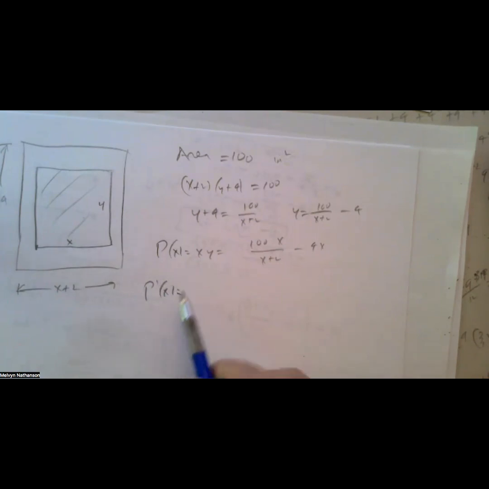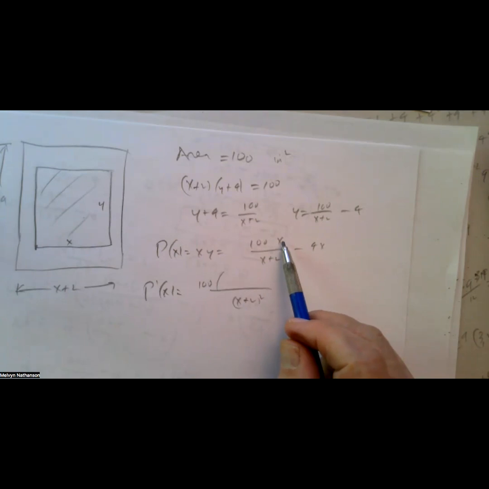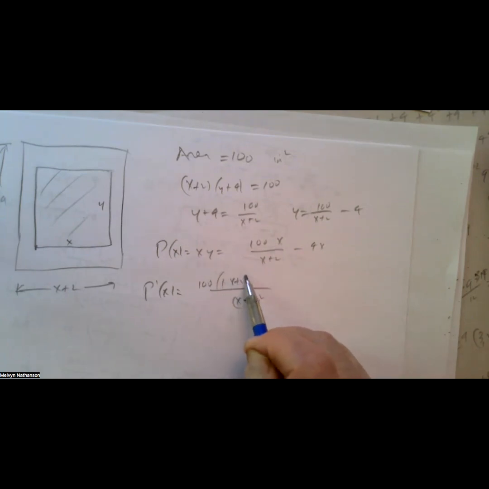If we differentiate this, we get 100. Let's see, I have x plus 2 squared. And in the numerator, I have the derivative of x, which is 1 times x plus 2, minus x times the derivative of the denominator, which is 1, minus 4. X plus 2 minus x is just 2. So this is 200 over x plus 2 squared minus 4, and that has to equal 0. So 200 over x plus 2 squared equals 4, or x plus 2 squared is 200 over 4, which is 50. So x plus 2 is the square root of 50, which is 5 root 2. So x is 5 root 2 minus 2.